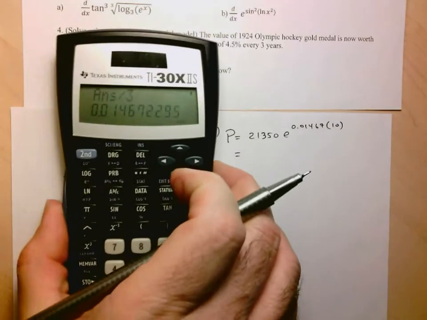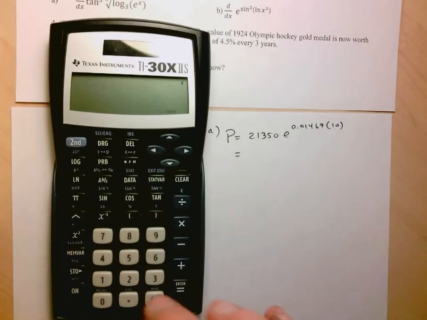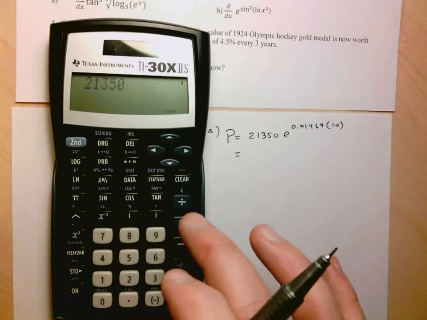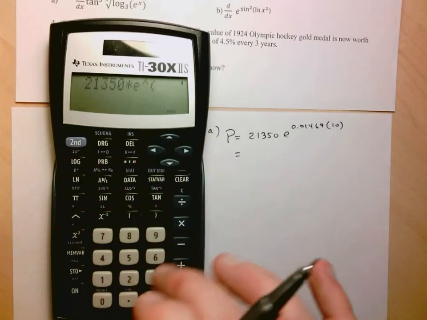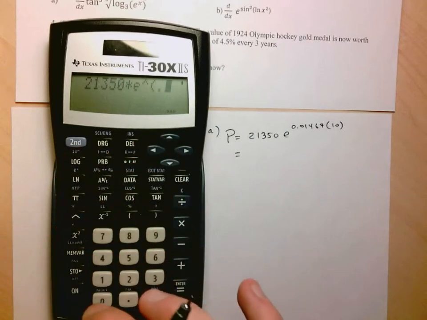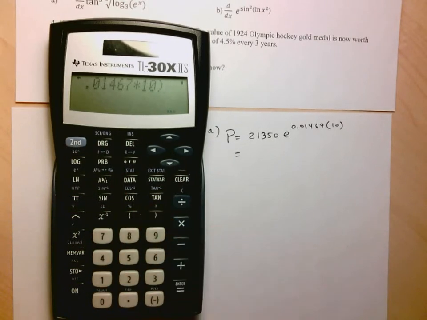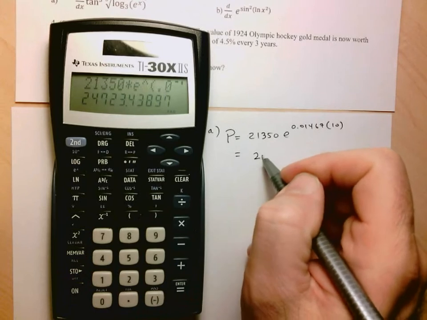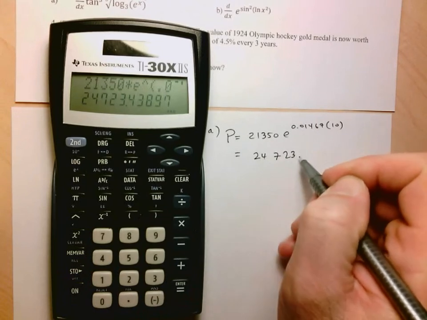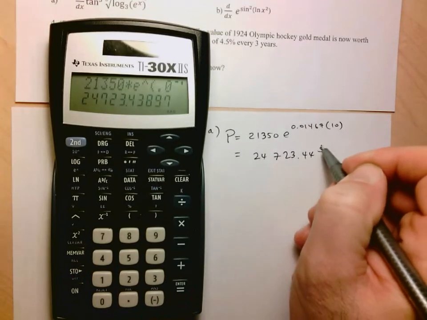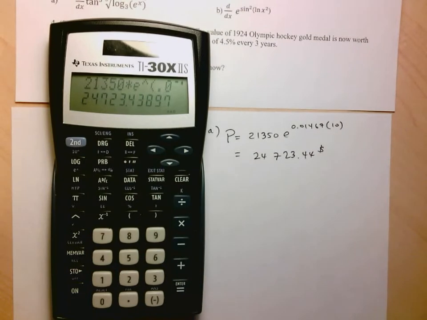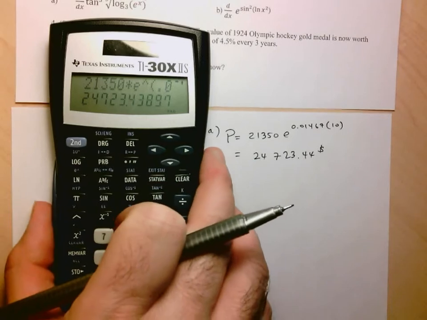Let's calculate that: 21,350 times e to the 0.01467 times 10, and looks like we have 24,723.44. So that's the estimated value of this medal in 2028.